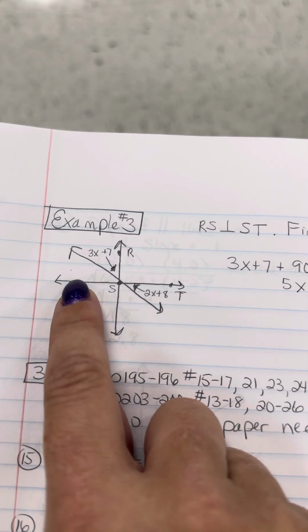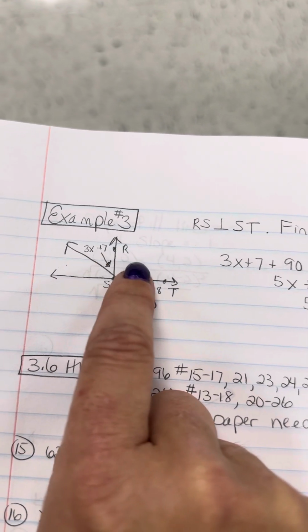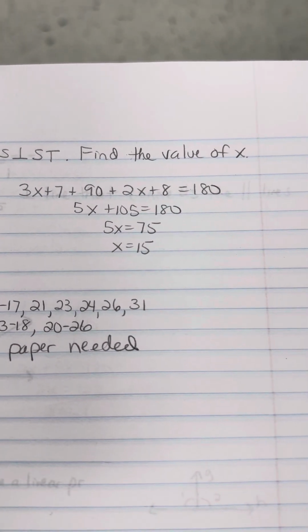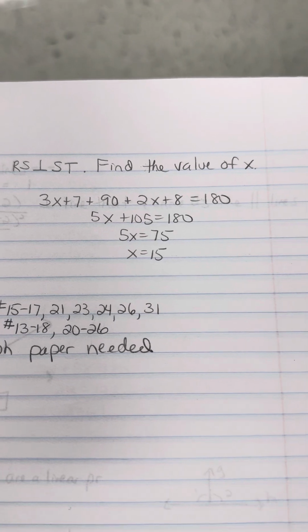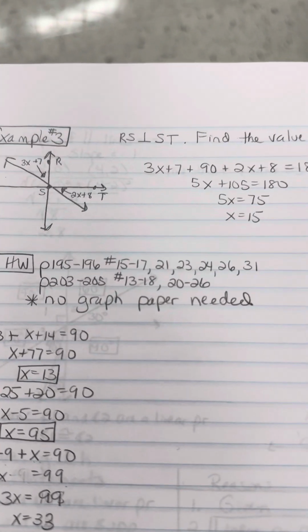Mine's a little bit similar. I ended up using this entire line. So I said 2x plus 8 plus 3x plus 7 plus 90 equals 180. It's still the same idea. So when you solve it, you find x equals 15. You can do this in either way. They're both correct.